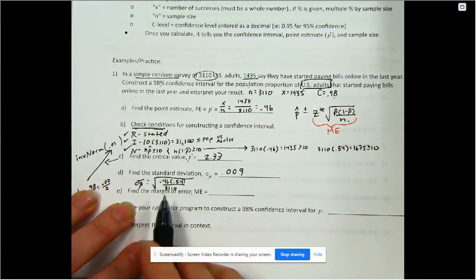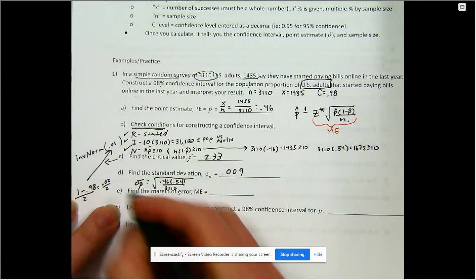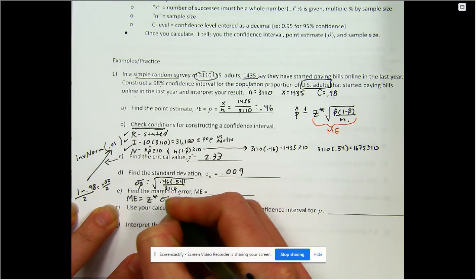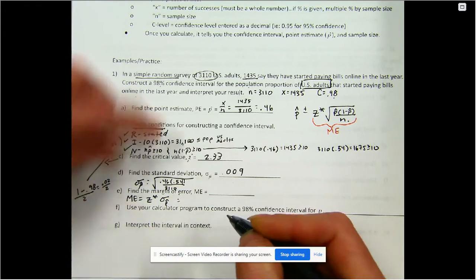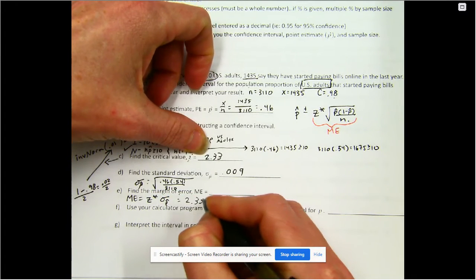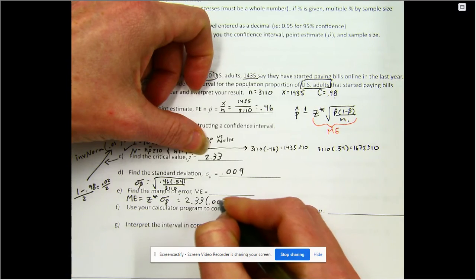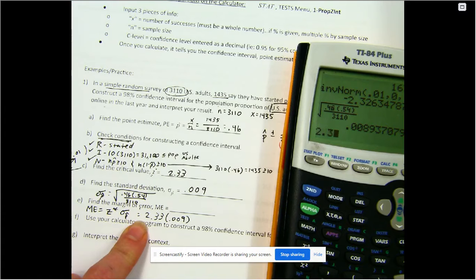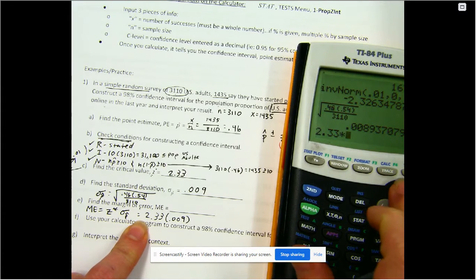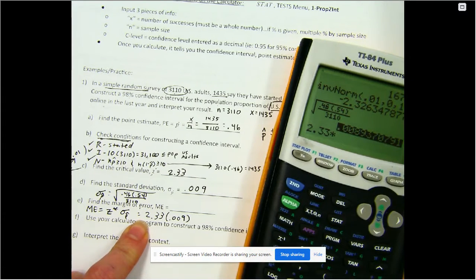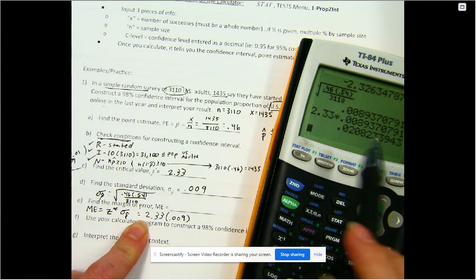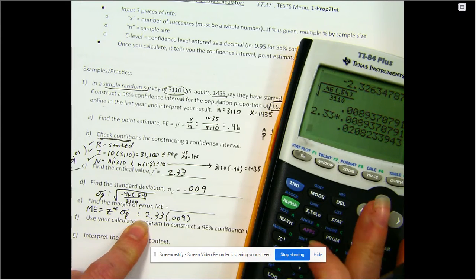0.009. Now it asks us to find the margin of error. Remember that our margin of error is simply our z star times our standard deviation. So we're going to go z star 2.33 times 0.009. Actually, I'm just going to scroll up. I don't like to use intermediate rounding very much. So we're going to just grab that value. And I get 0.02, and I'll round to the thousandths again. So we'll go 0.021.